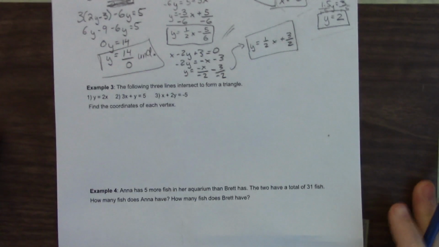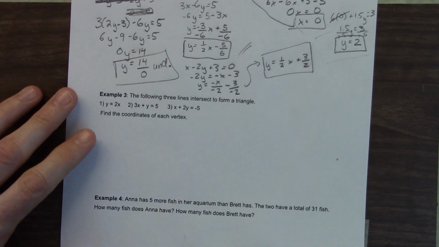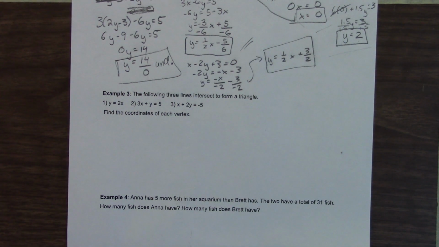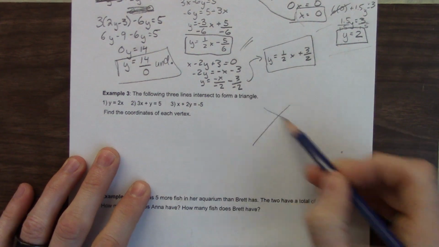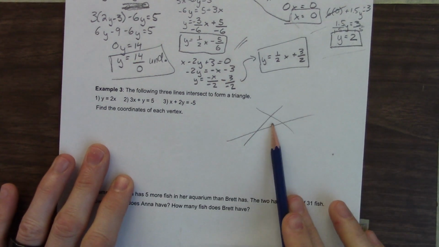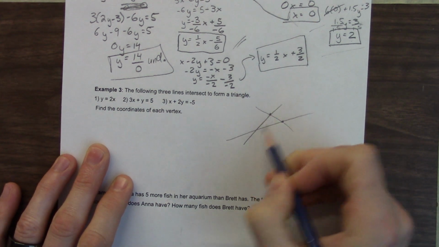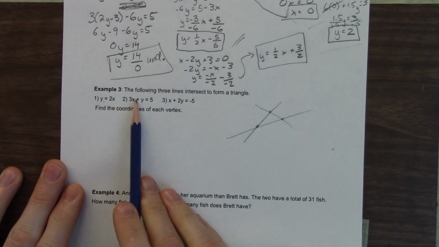Okay? Example 3. The following 3 lines intersect to form a triangle. Find the coordinates of each vertex. Who can tell me what a vertex is? The point of the triangle. Yeah, the point of the triangle. So it says the 3 lines intersect to form a triangle. So they're going to go like this, right? There's 1 line, 2 lines, 3 lines. So basically what they're asking us for is what? The points of intersection. Right, the points of intersection between this, this, and this.